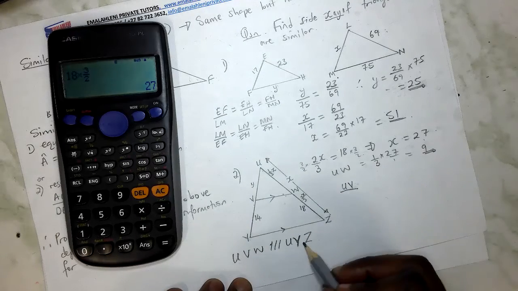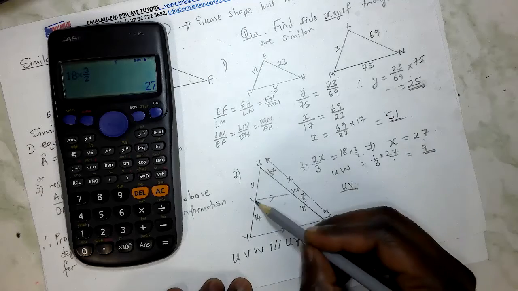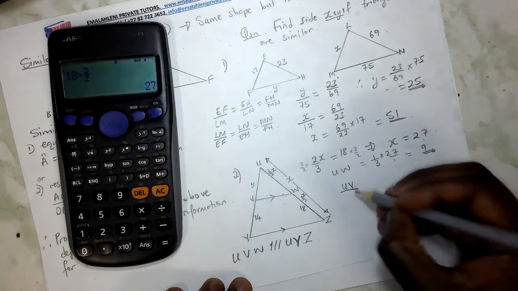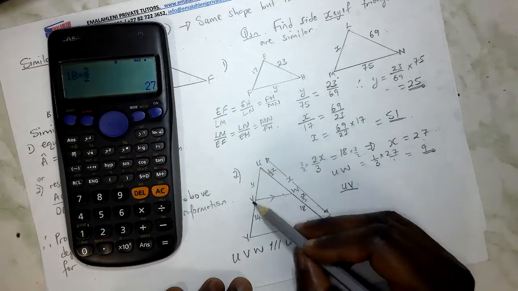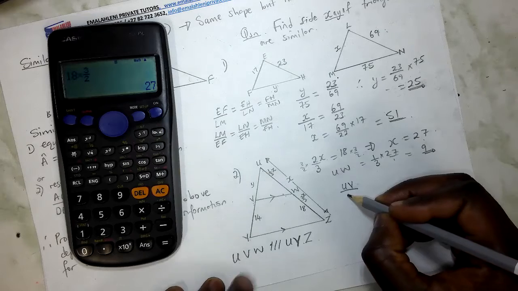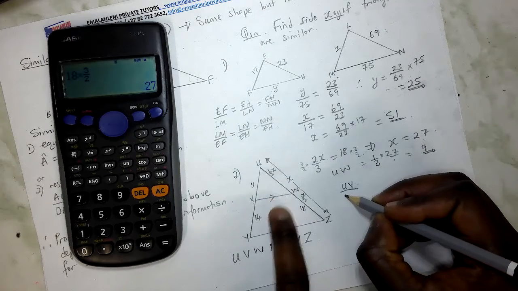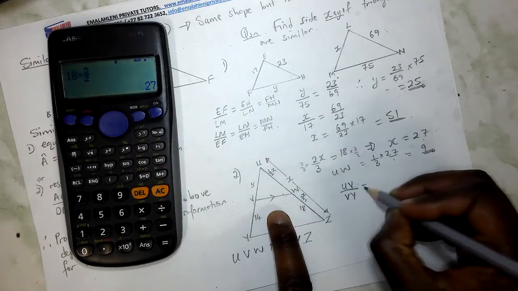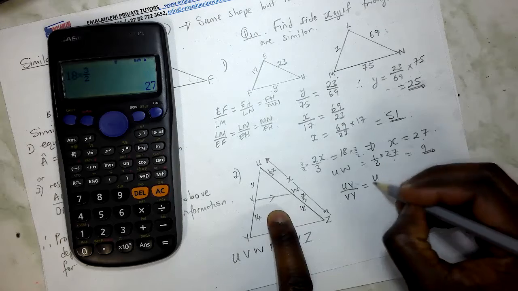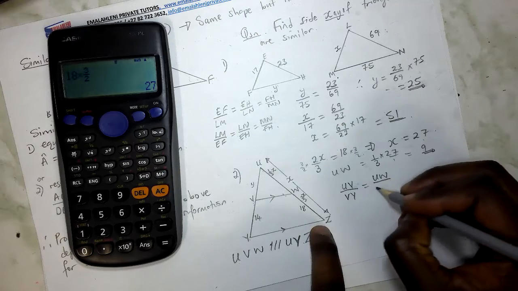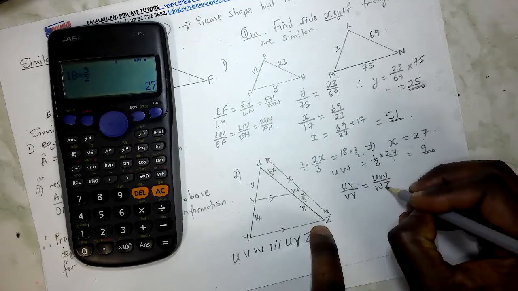Those two are similar triangles. So now we can say UV over VY is also equal to UW over WZ.